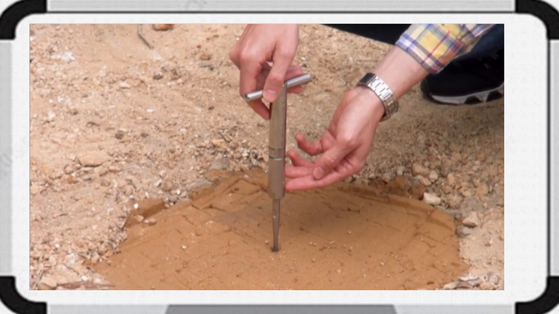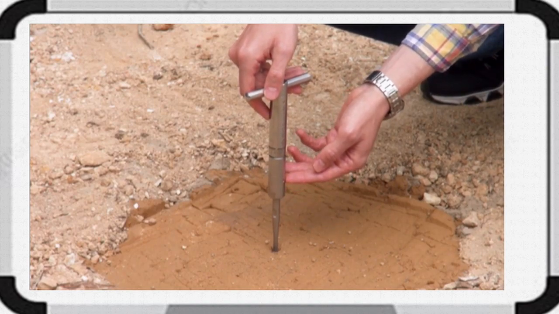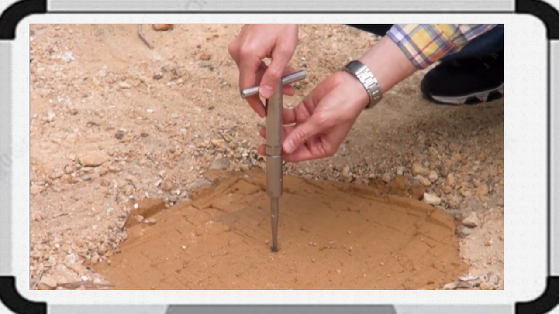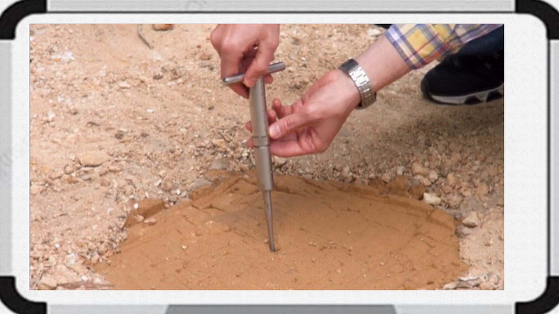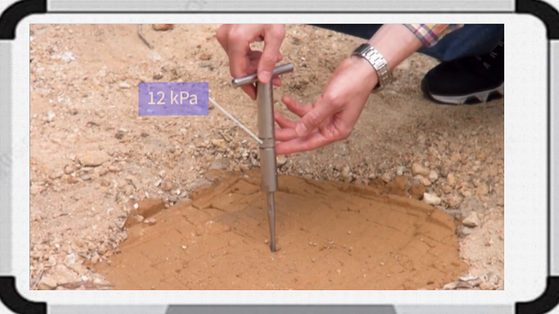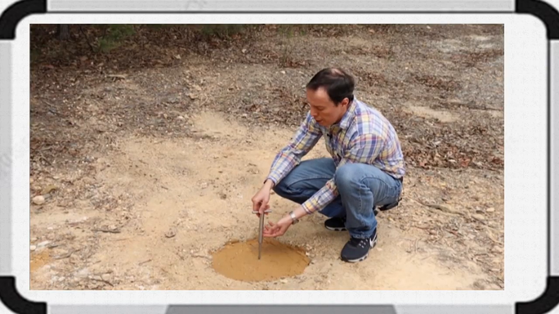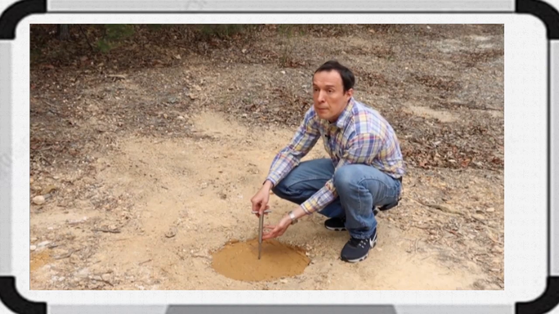There is no more resistance of soil, and we'll check the results. We'll look at the scale. It says 12 kPa. It shows the strength of the soil is equal to 12 kPa.